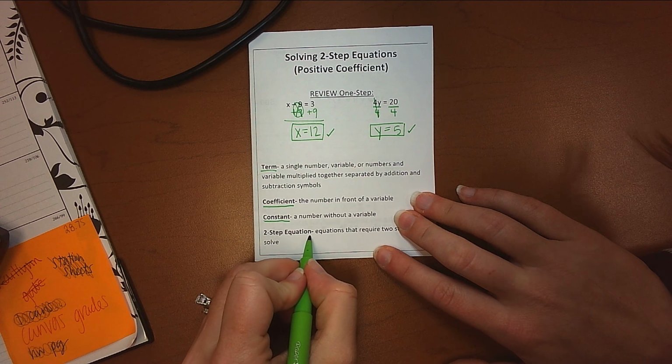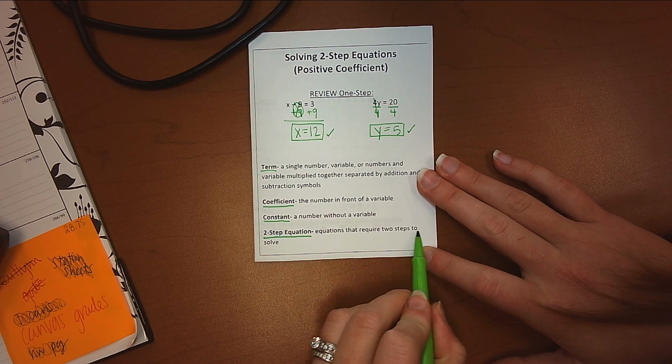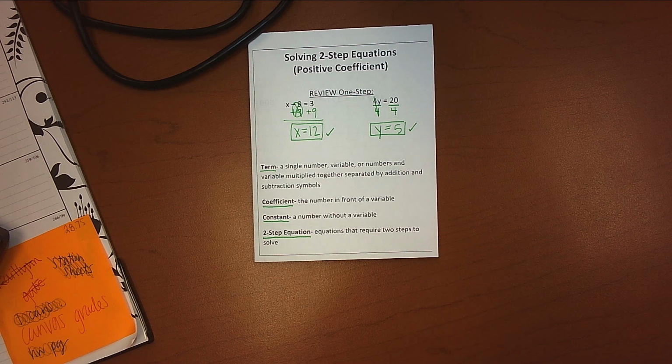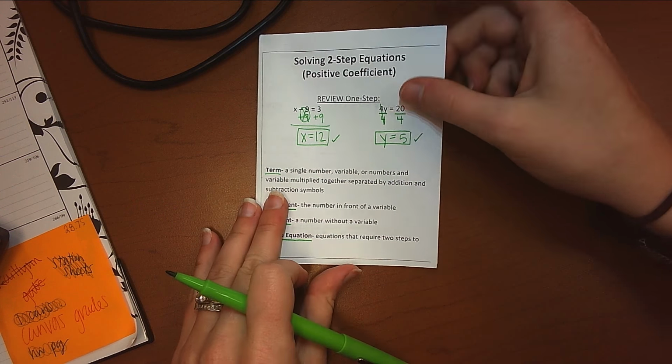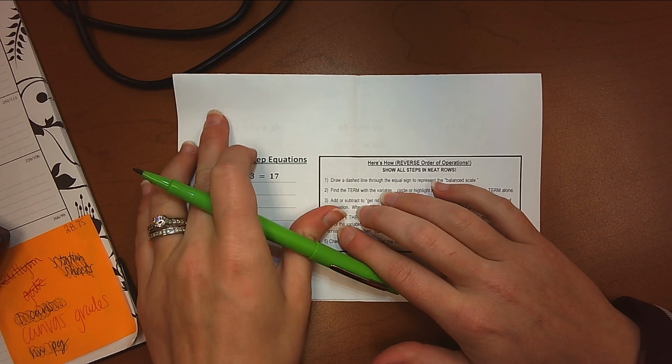And then we've got two-step equation, which is new for us today. And it's equations that require two steps to solve. So earlier we did one-step equations. Today we're going to be working on solving two-step equations. So if you open up your foldable to the inside here, we're going to do the first example together in the next video.